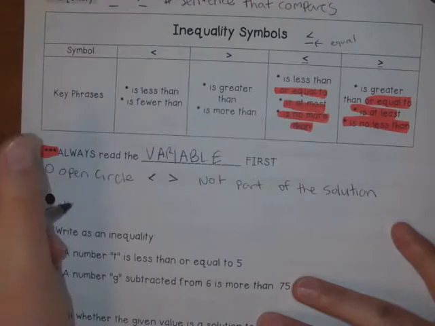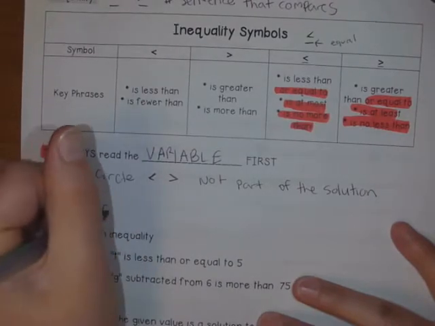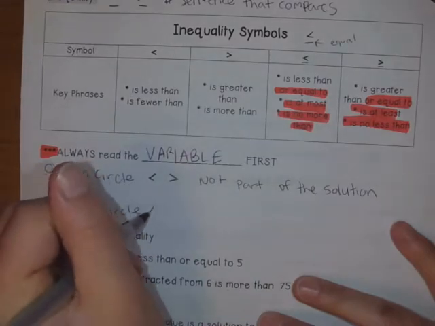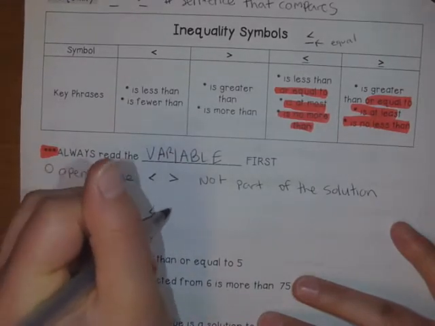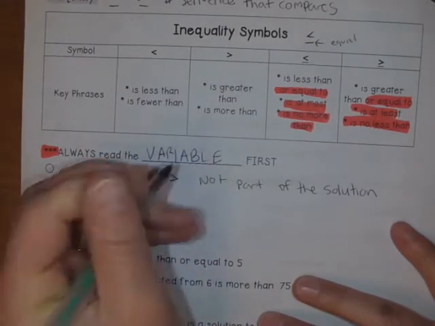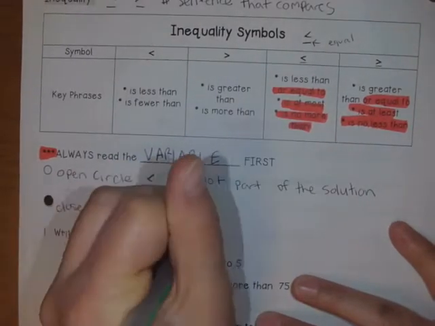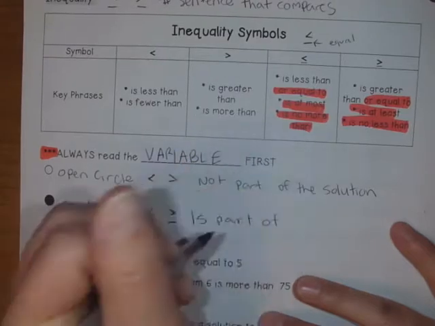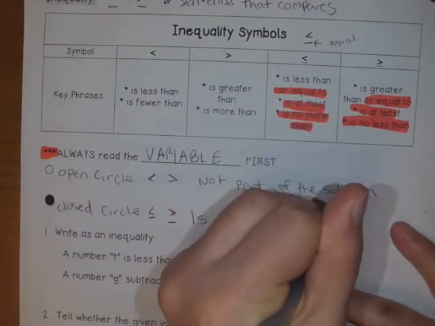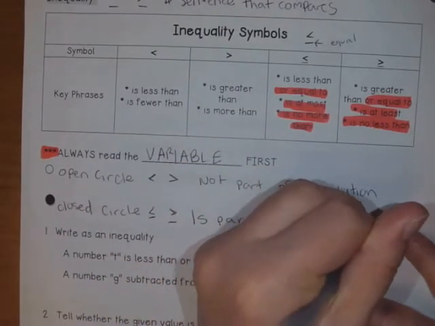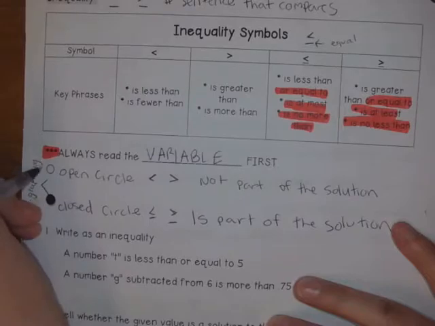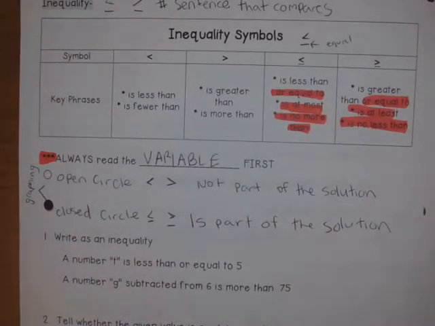And then a closed circle is less than or equal to or greater than or equal to, and it is part of the solution. And this has to do with graphing. That's the purpose of these, they are for graphing.